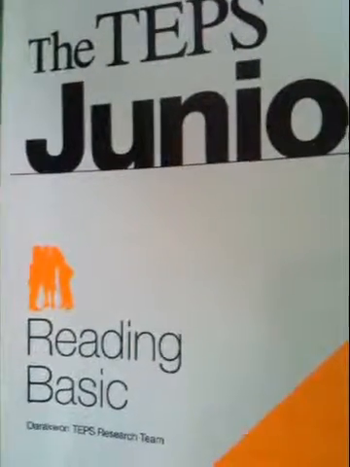And finally, at the very end of the book, we have the actual test section. What this part does is, well, it is identical to the reading comprehension part of the TEPS exam. So there are 3 different parts on this, and there are 2 full-length actual tests. And that's what we have in the TEPS Junior Reading Basic Book.